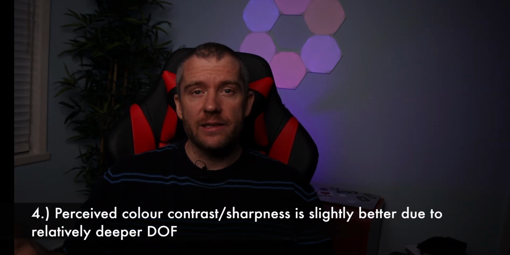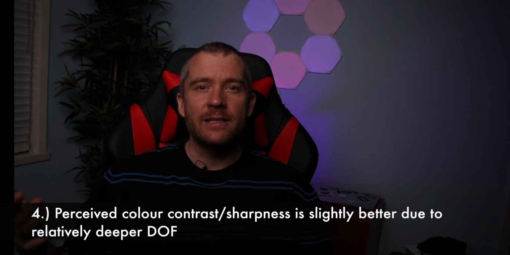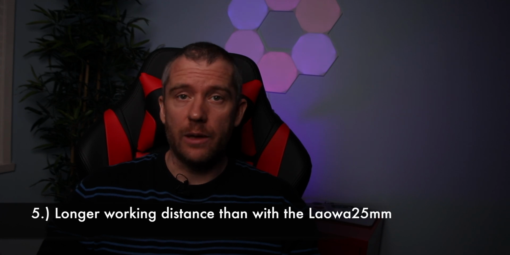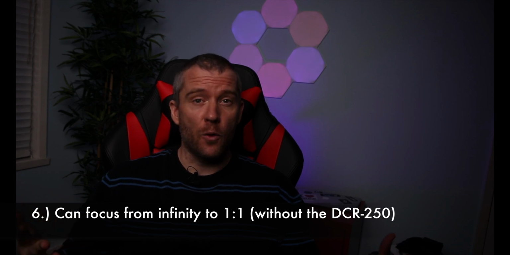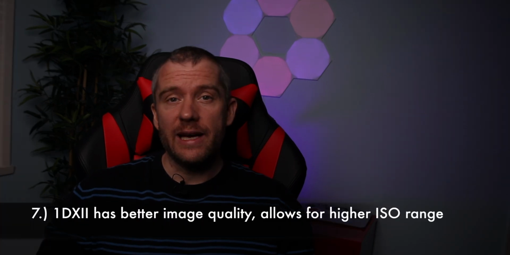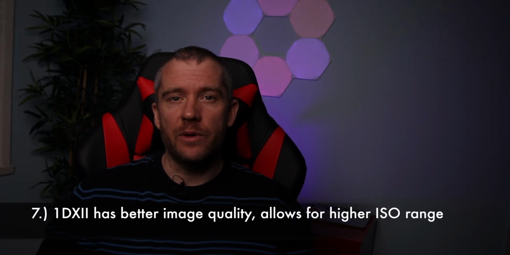The perceived sharpness and color contrast with the 100mm macro lens from Canon is slightly better than with the Laowa, but that can also be due to the extremely shallow depth of field. The extremely shallow depth of field makes it really hard to take tack-sharp images unless you start stacking them. The working distance is also slightly longer than with the Laowa, so I don't have to get as close to the subject. It's also a little bit more versatile because it can focus all the way from infinity to 1:1 magnification. The image quality of the 1DX Mark II is also slightly better than with the ATD.